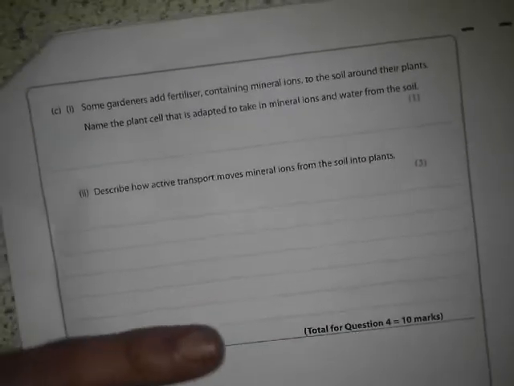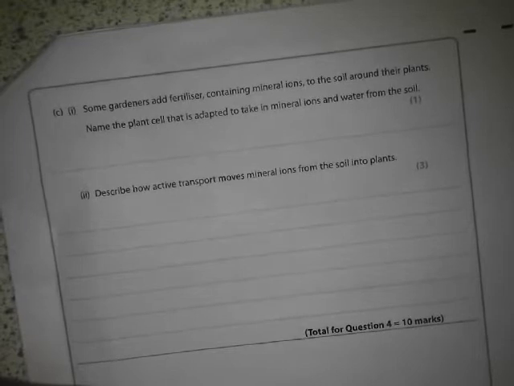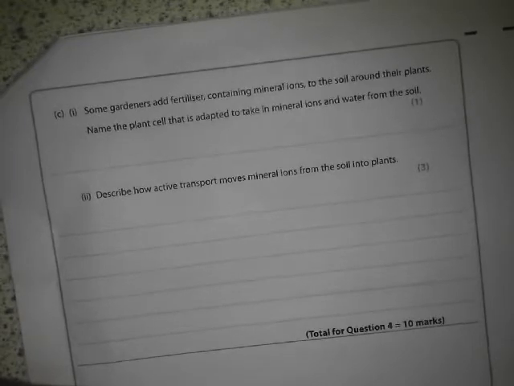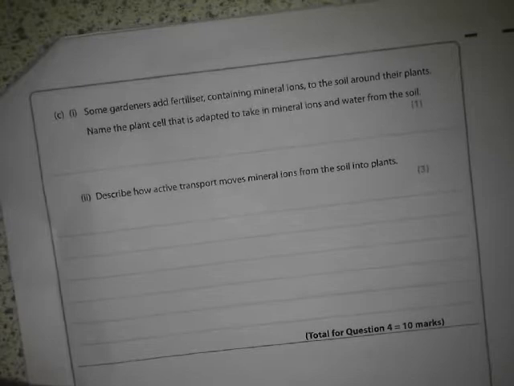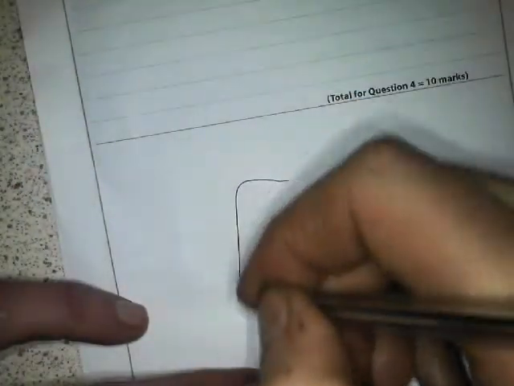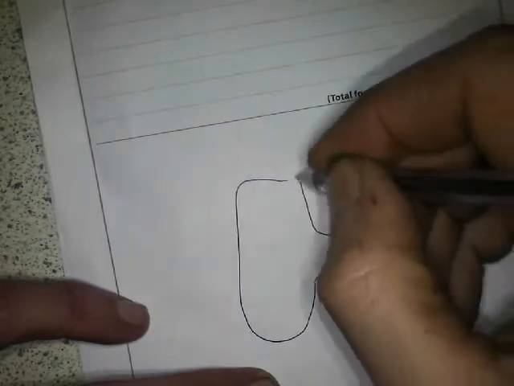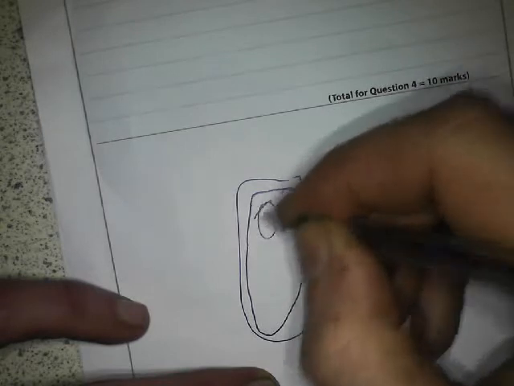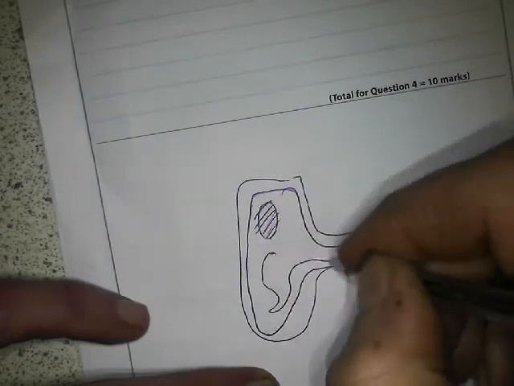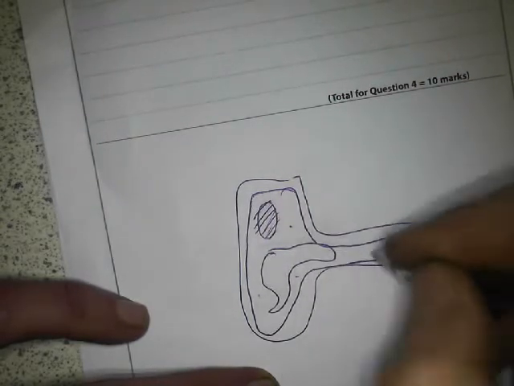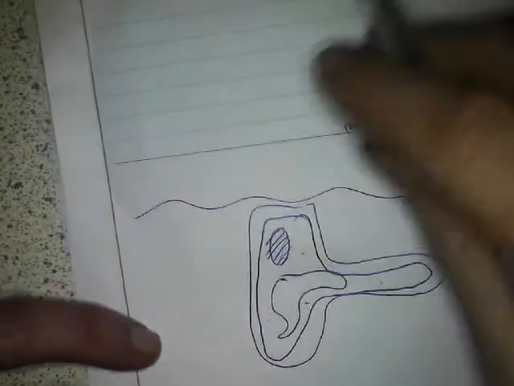Turn over. Name the plant cell that is adapted to take in mineral ions and water from the soil. Right, this is a root hair cell. It looks like this. And you will have one in your exercise books. Okay, looks like that. Underneath the soil, this is.